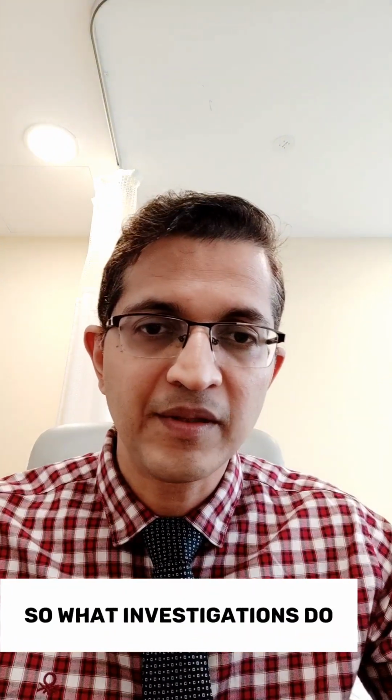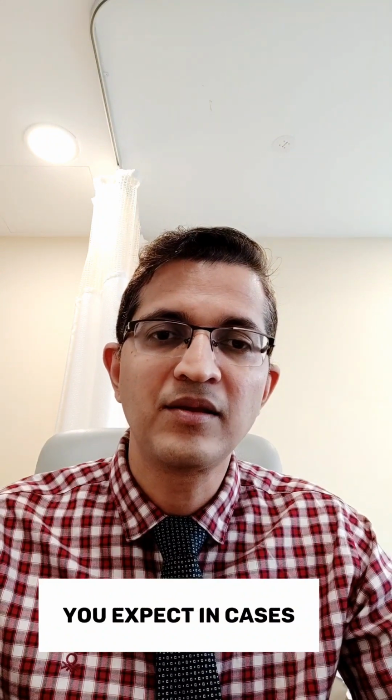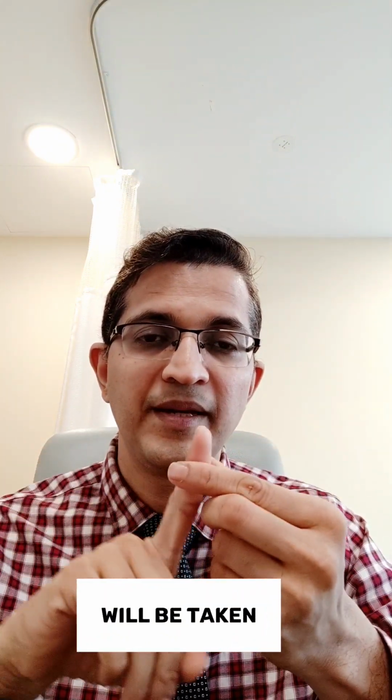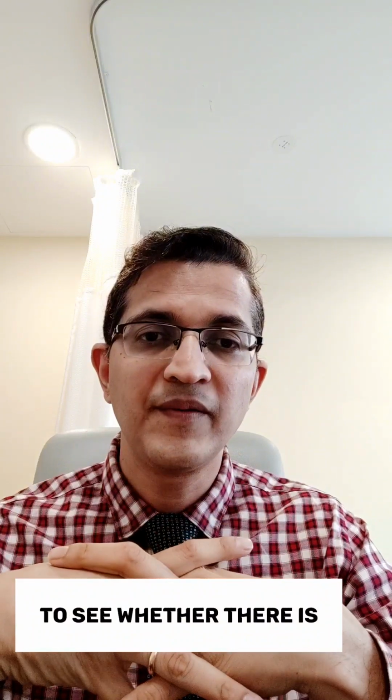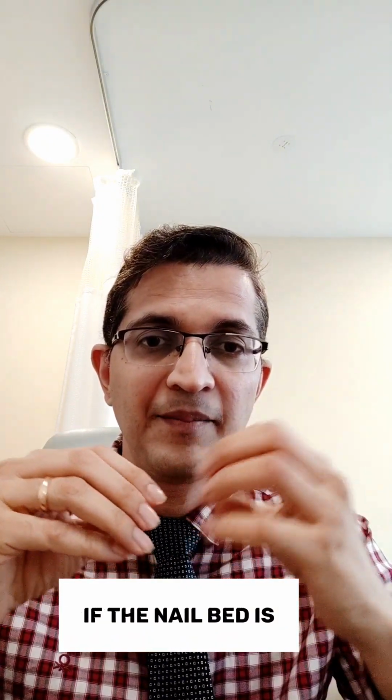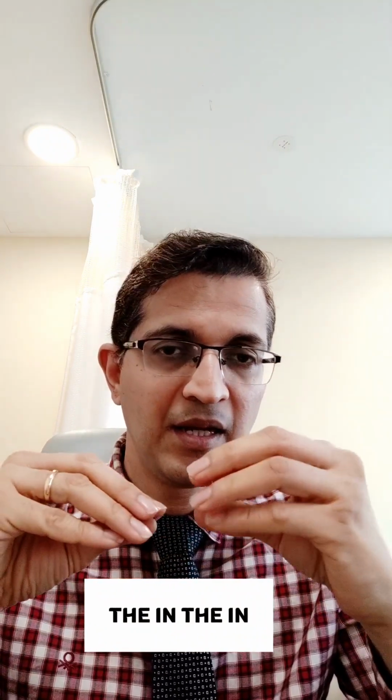Okay, so what investigations do you expect in cases of nail bed injury? Whenever there is a nail injury, the doctor will ask you to go ahead with an X-ray. Two views will be taken, the front and lateral, to see whether there is any fracture of the underlying bone, if the nail bed is impinged in the fracture.